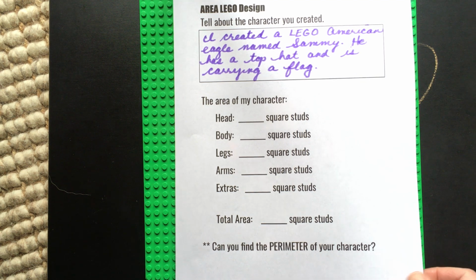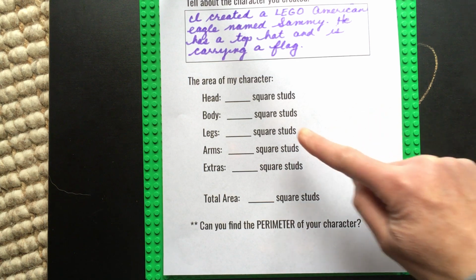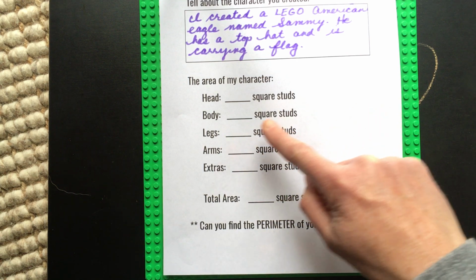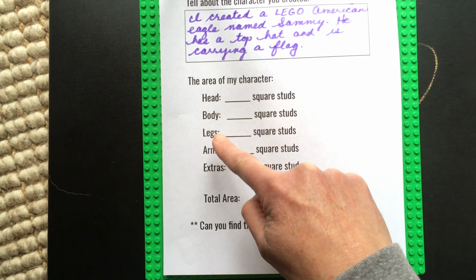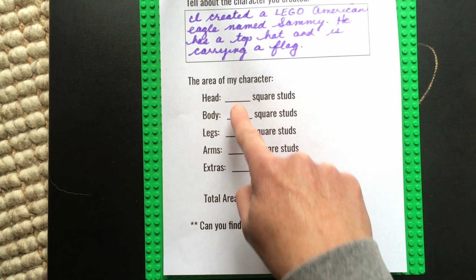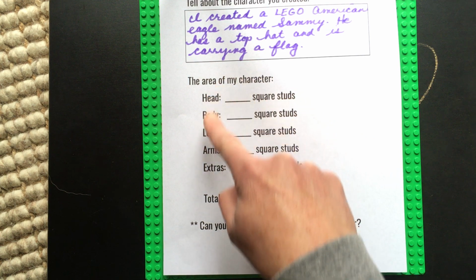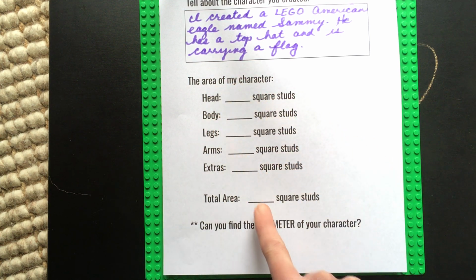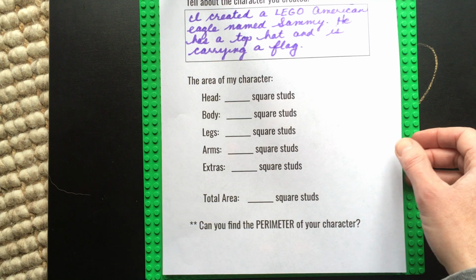Okay, then we get into the math part where it breaks down. It says the area of my character and then lists the head, body, legs, arms, and any extras. And we're going to find the area of each of those parts and then add all those numbers up to find the total area of square studs of our Lego design.